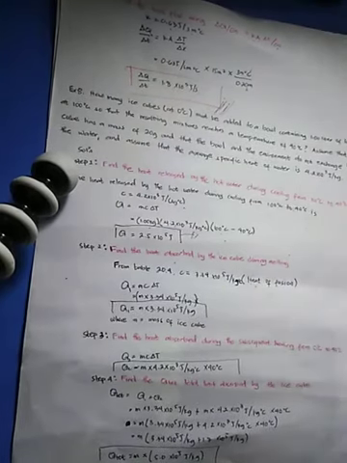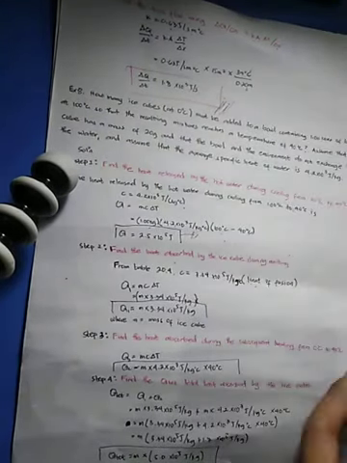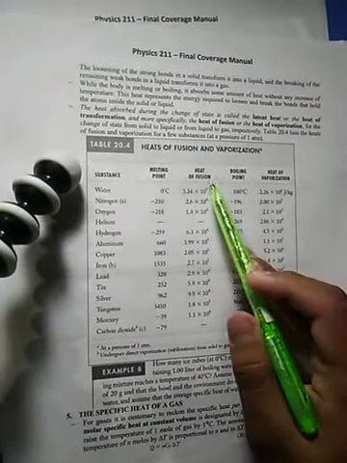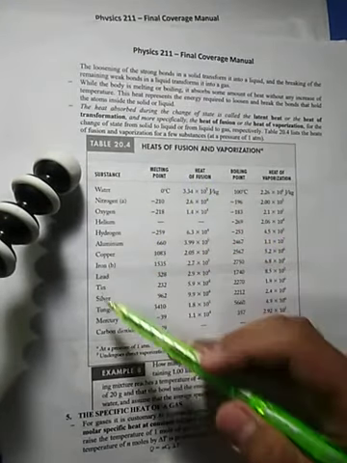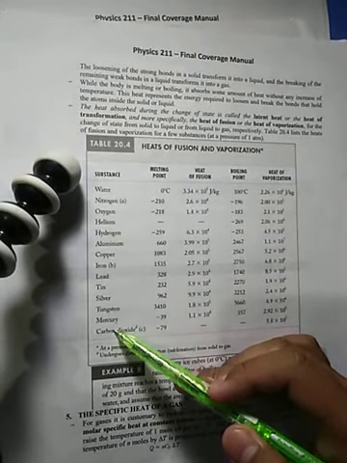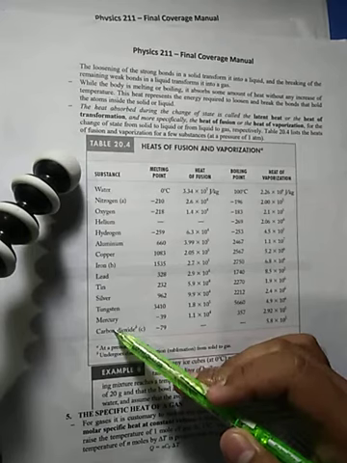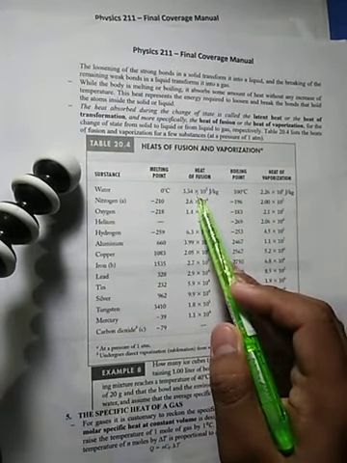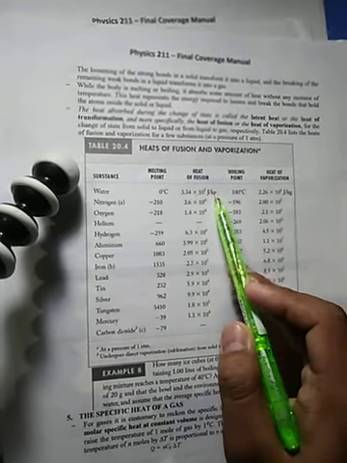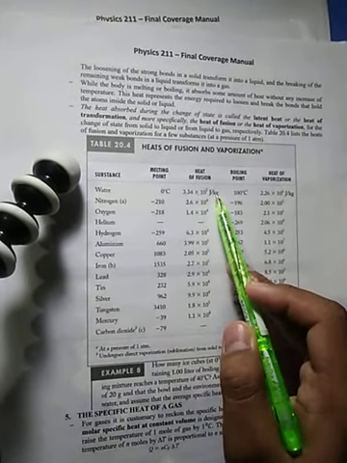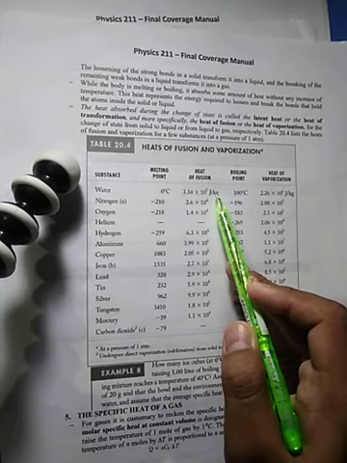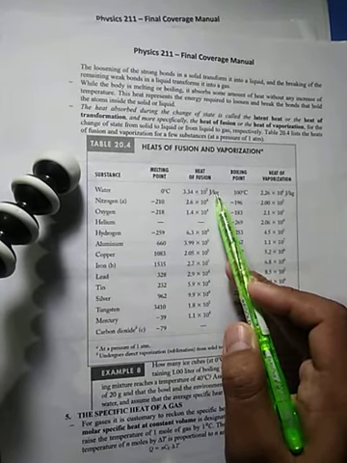Okay, so makikita natin yun siya sa table 20.4. So from table 20.4, ito yung heat of fusion, ito yung substances. So ang substance natin syempre is water. So ito yung gagamitin natin, 3.34 times 10 to the power of 5 joules per kilogram. Okay, so ito yung required natin na heat, or heat of fusion, para ma-transform natin yung water natin from solid to liquid. Okay, so yan yung gagamitin natin dito.